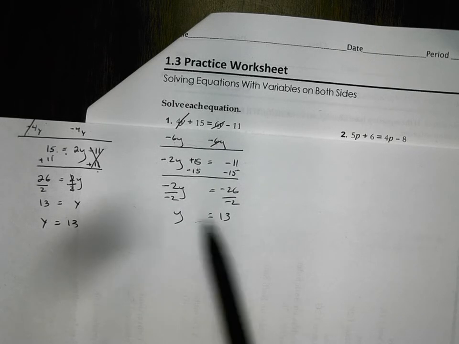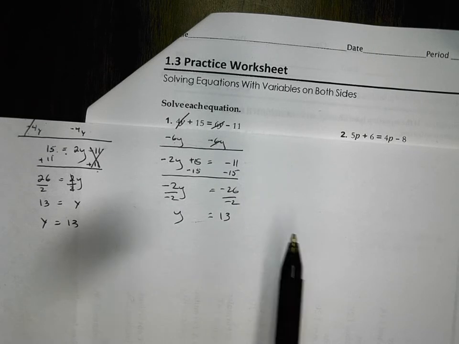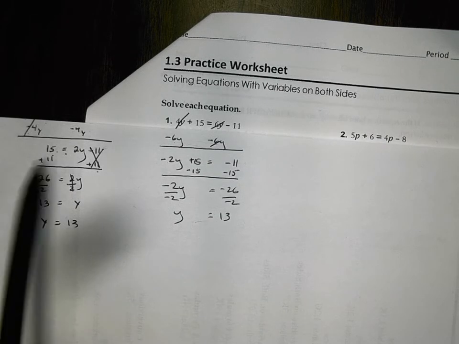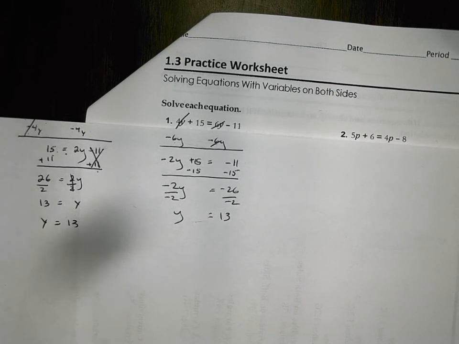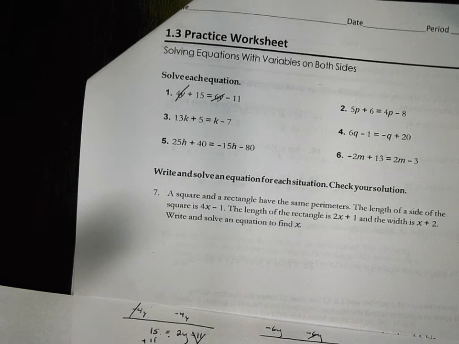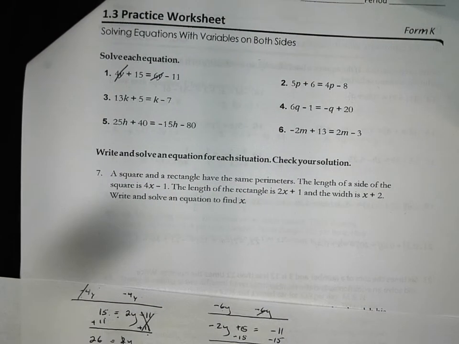So if you're going to do it this way, you better be good at negatives. If you always move the smaller coefficient, you're going to eliminate negatives almost from all of your problems here. Okay? So I think this is the better way to go for most of you. Questions on that? Okay, look at 2 through 6. You guys think you can handle the rest of those, or is there any you'd like me to do?